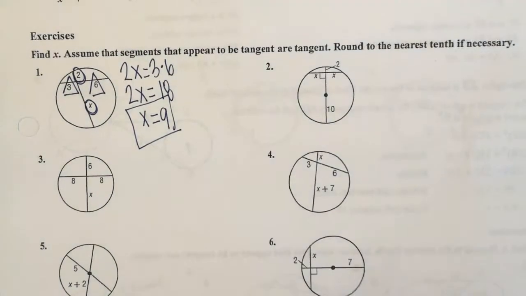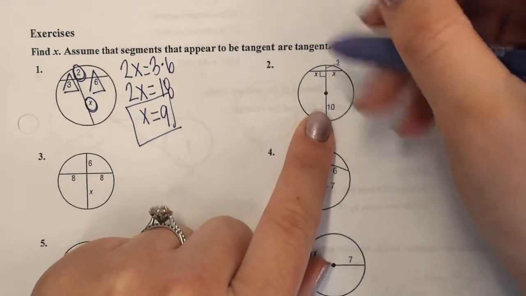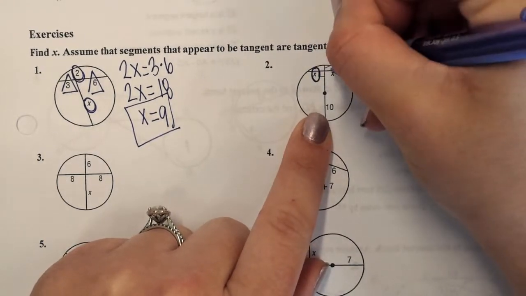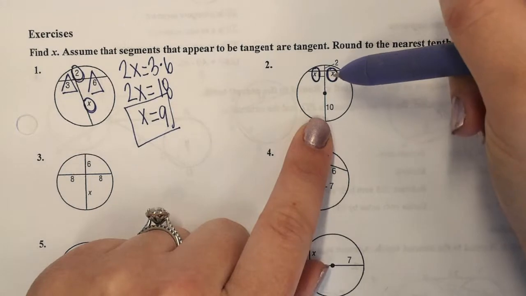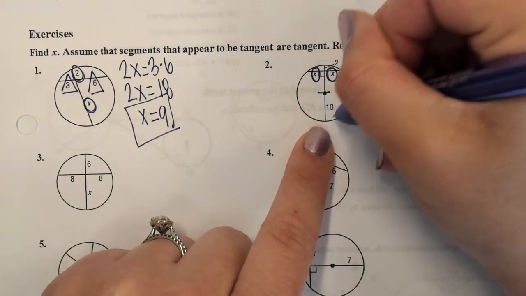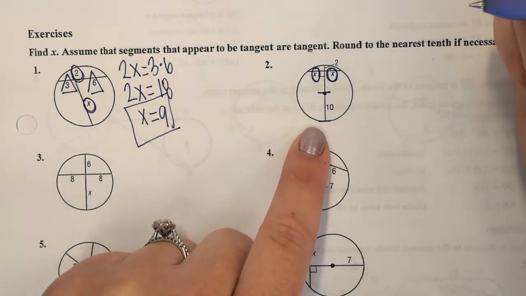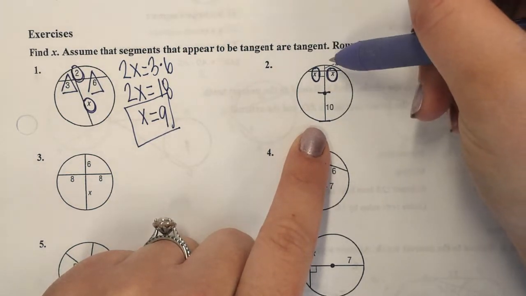Okay. Number 2, sorry for all the distractions. Number 2, multiply x times x. On this one, you have to be very careful because 10 is the length of the radius, which means the other radius has to be 10.